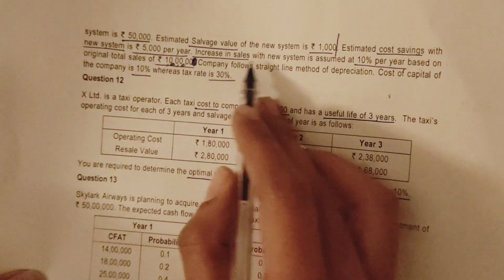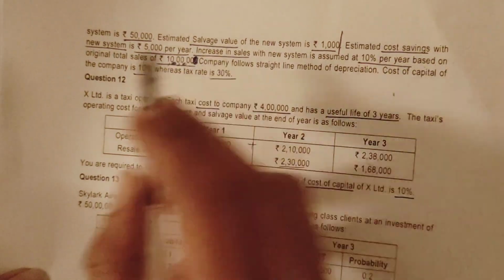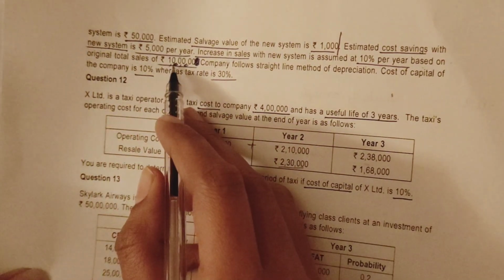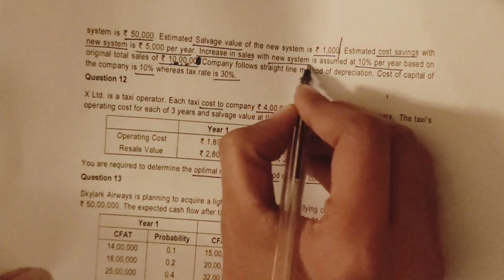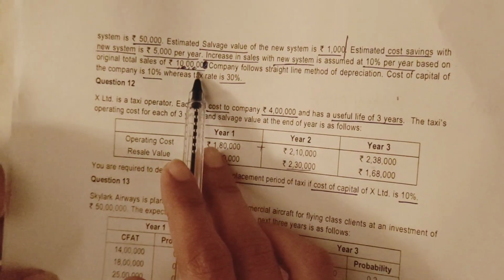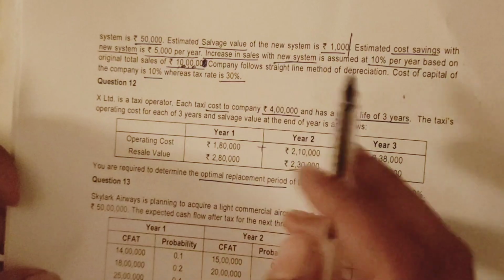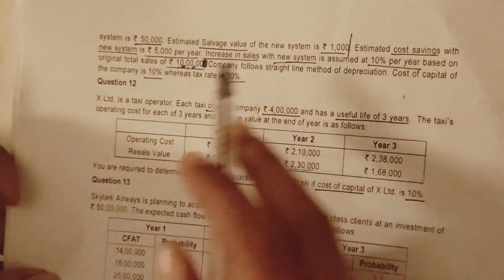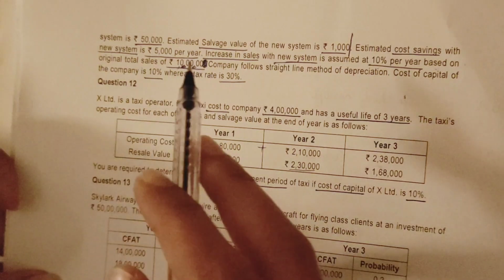The increase in sales with the new system is assumed at 10% per year based on original total sales of 1 lakh. So the actual current sale is 1 lakh, and if the new system is used, a 10% increase is stated. 10% of 1 lakh, so a 10,000 increase.